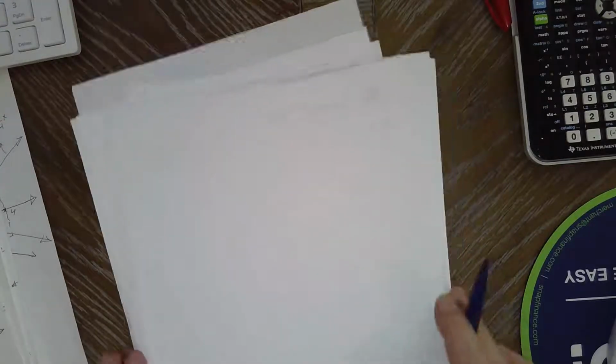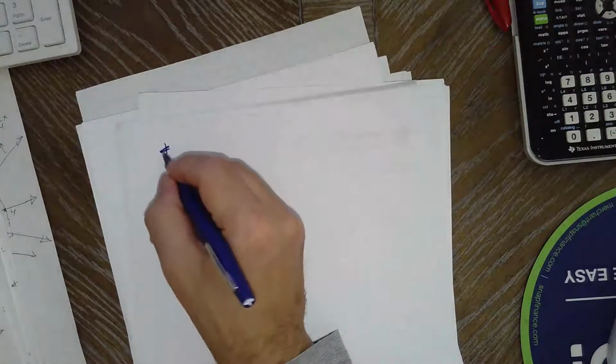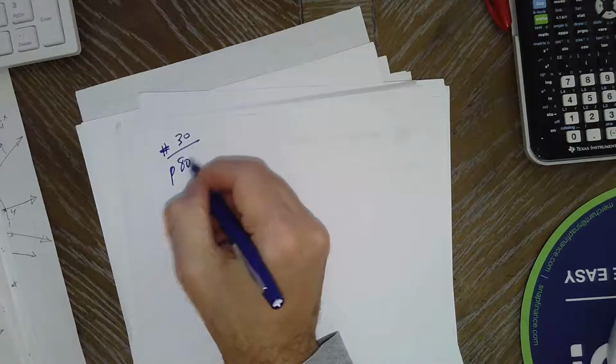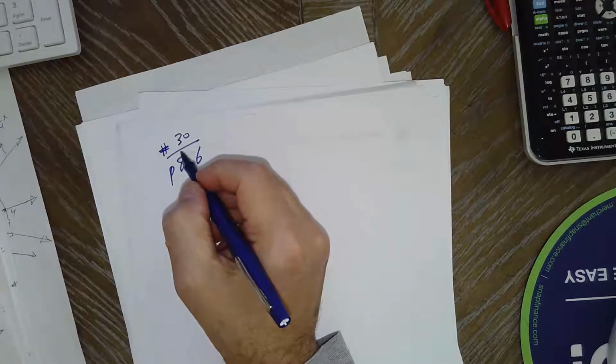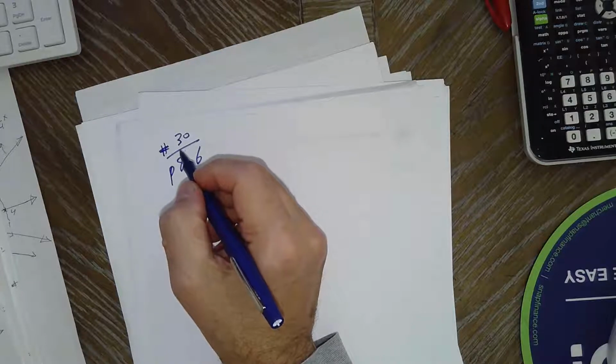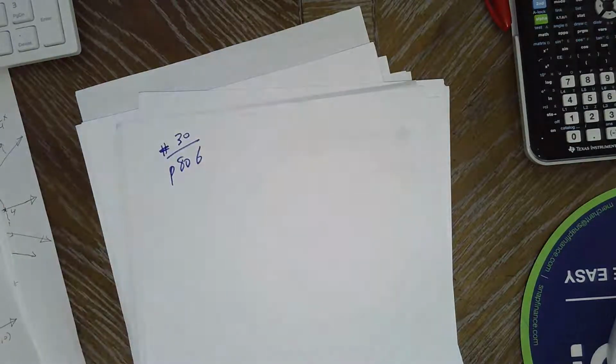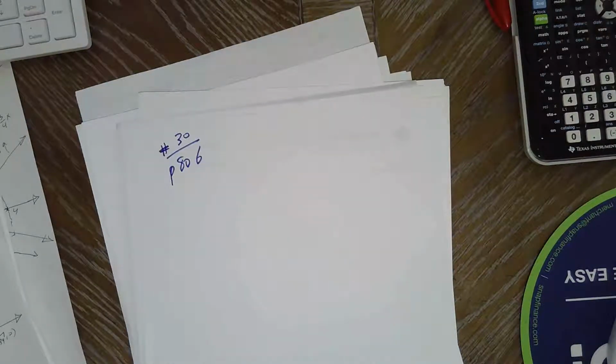Number 30, page 806. Let's see what 30 is about. It says find the equation for the hyperbola whose graph is shown.